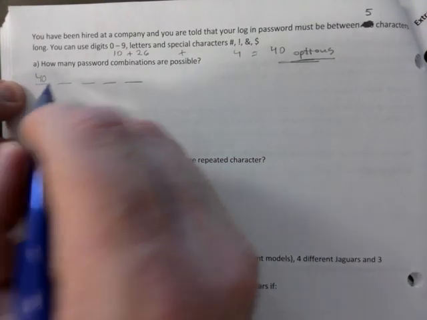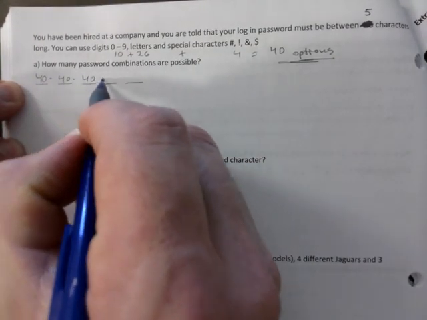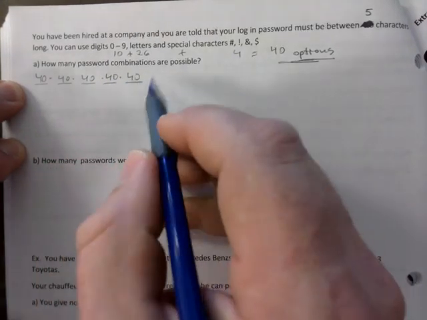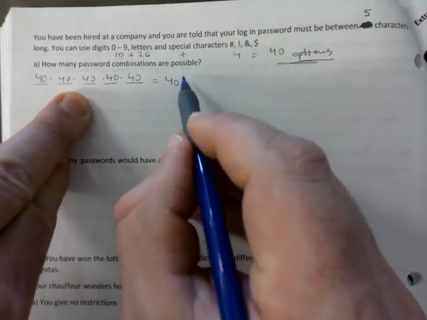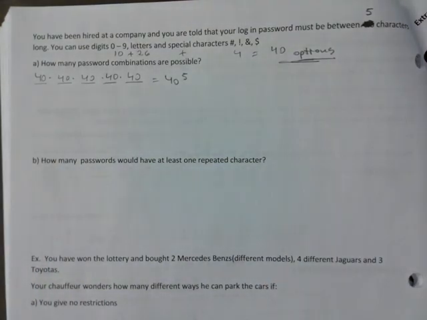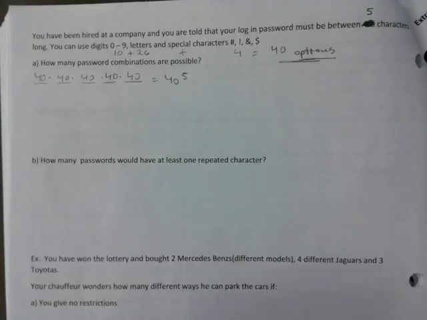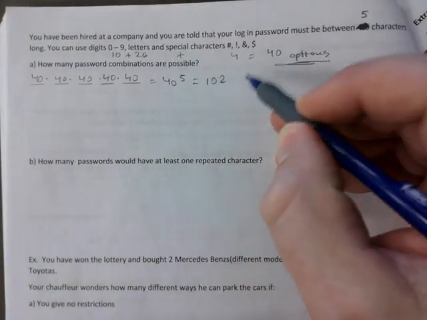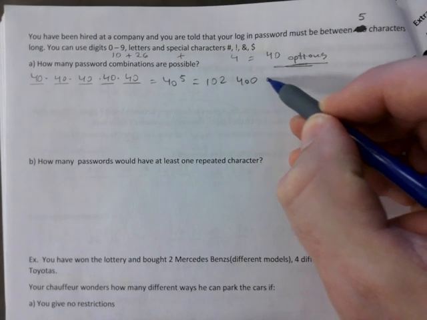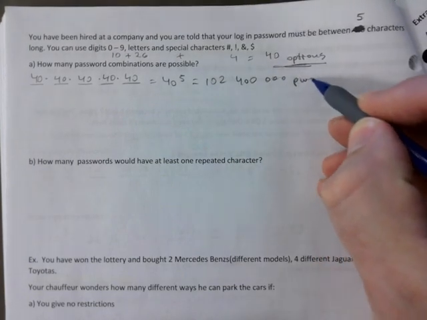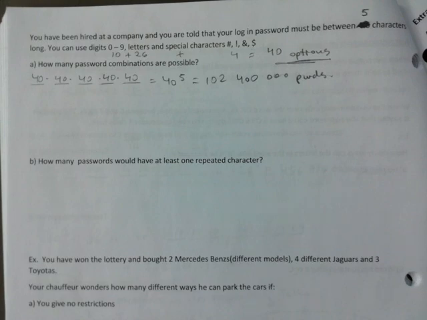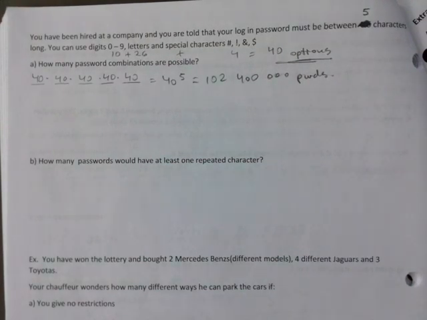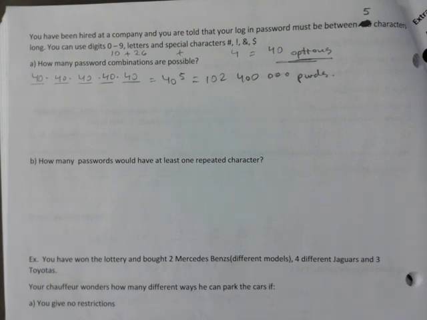So this will be, it doesn't say we can't repeat. So we're just gonna go like this. This is where the 40 to the power of 5 comes in. Big number. That's how many passwords are possible. Repetition, no repetition, it has everything in it, right? It has everything you can possibly come up with in this scenario.